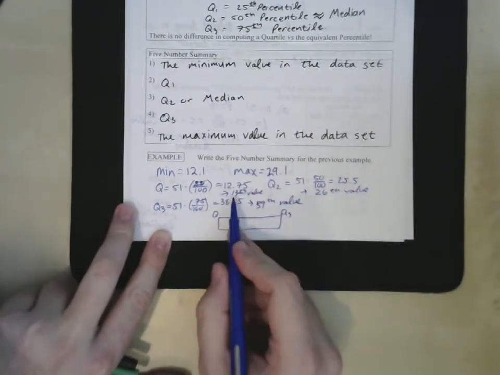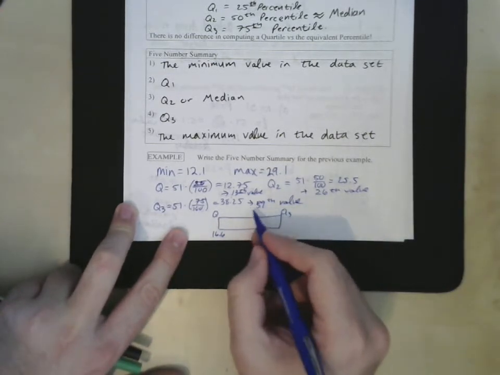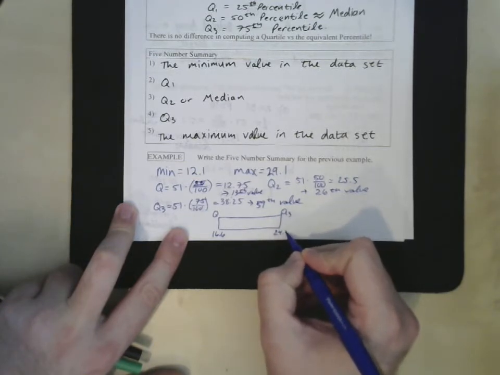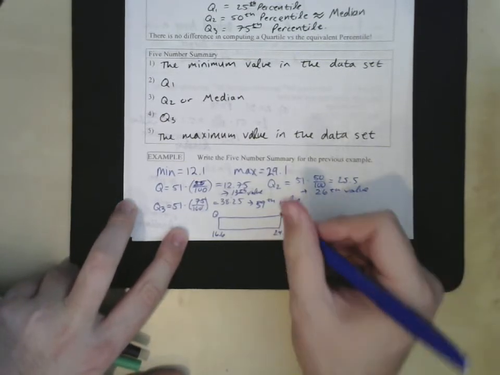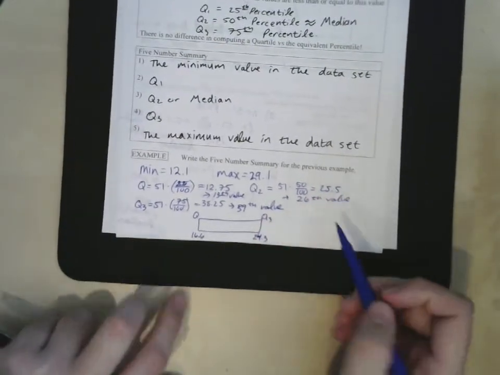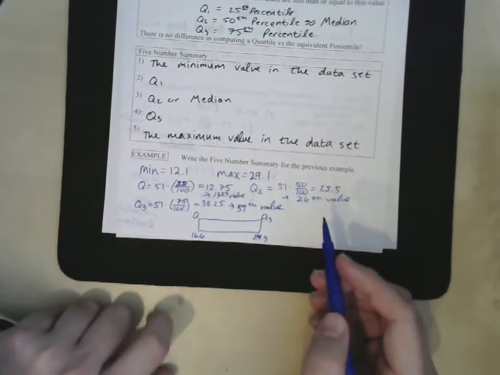So Q1, the 13th value, is 16.6. Q3, the 39th value, is 24.3. And Q2, the 26th value, or the median, depending on what you use, is 22.3.